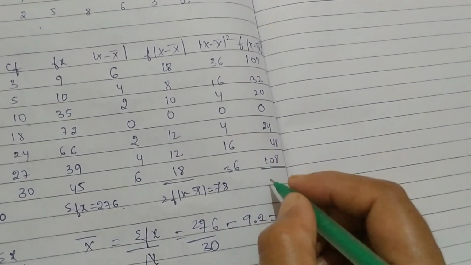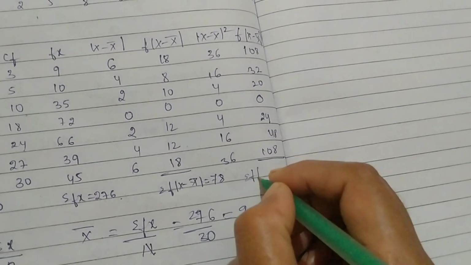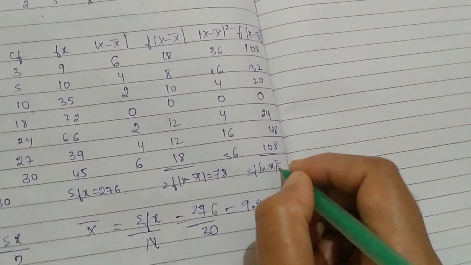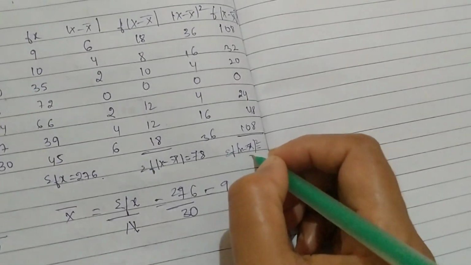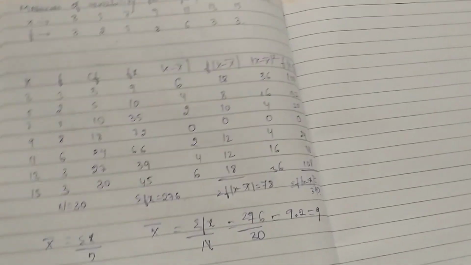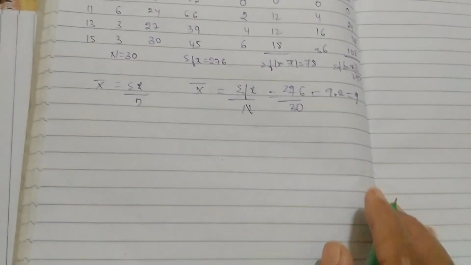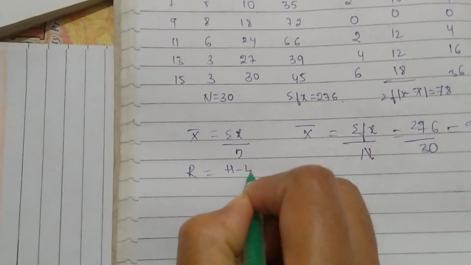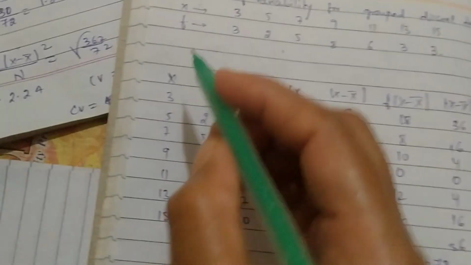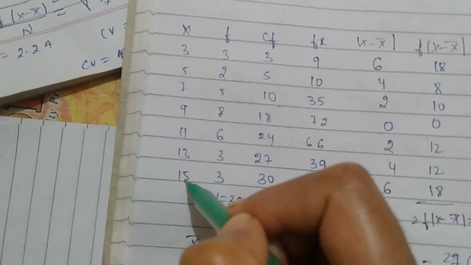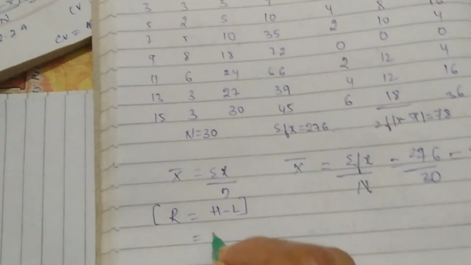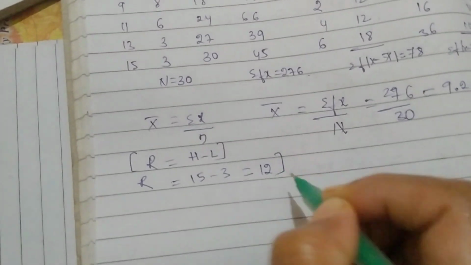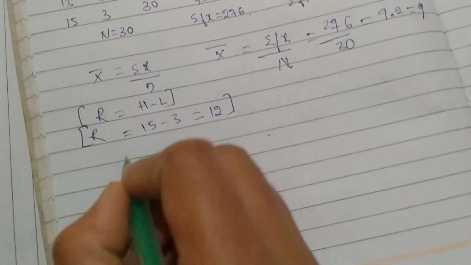After adding these all, we'll get the value of summation of f(x minus x bar) whole square, equal to around 340. Yes, so we can do the following calculations. Firstly, we need to calculate the range. Range is equal to highest minus the lowest value. So in our x variable, highest is 15 and the lowest is 3, so 15 minus 3. Our range is 12 here.